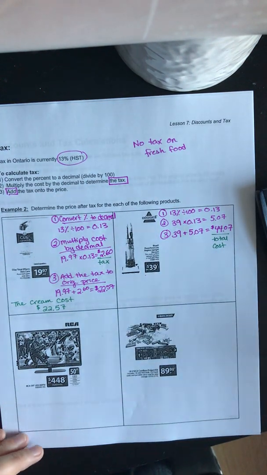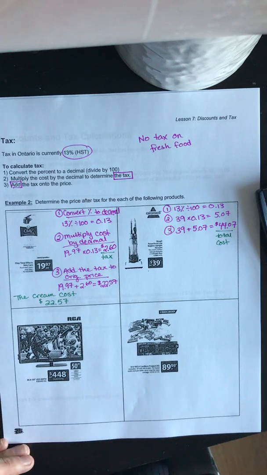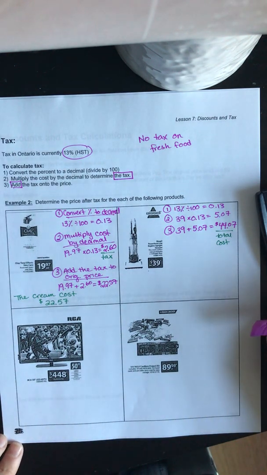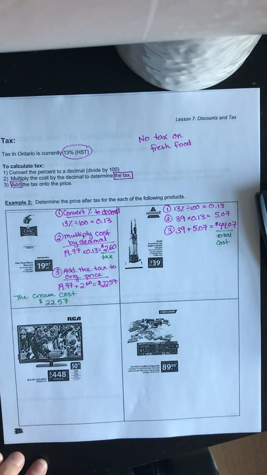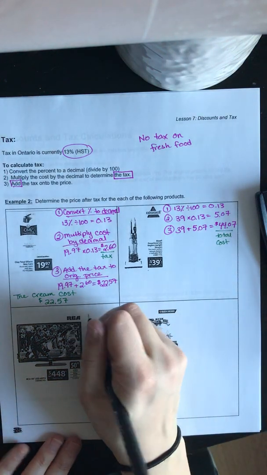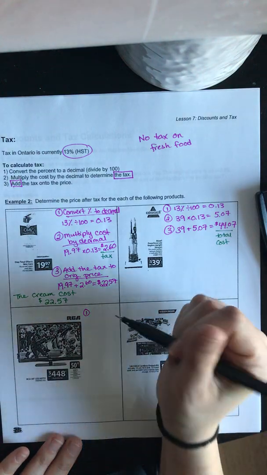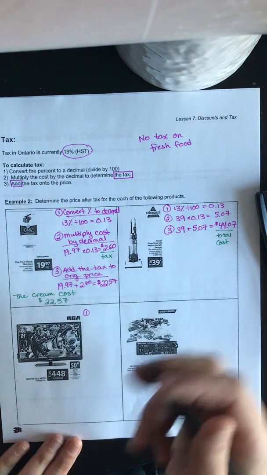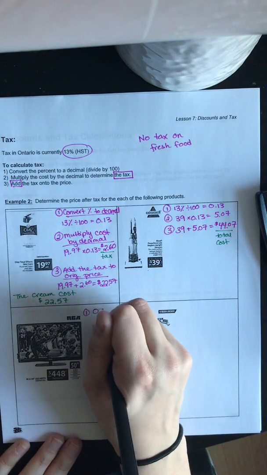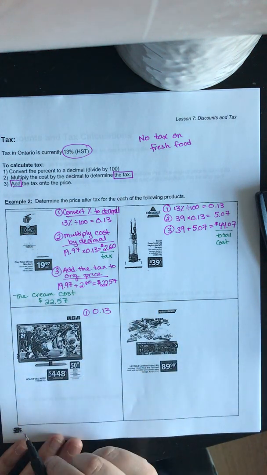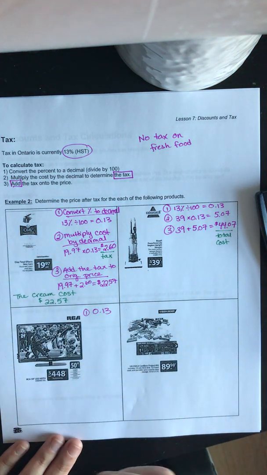All right, I'm gonna do this TV and then I'm gonna let you guys do this last one by yourselves. Okay, but let's look at this TV and just look at how much extra money you could have to spend on tax. Okay, so our first step here, again, we're converting that percent to a decimal. It hasn't changed, so I'm just gonna write 0.13 as our decimal. It's always 0.13 in Ontario.